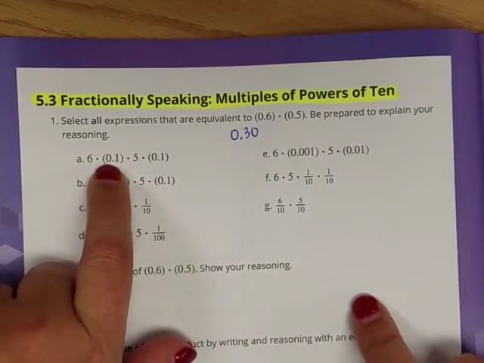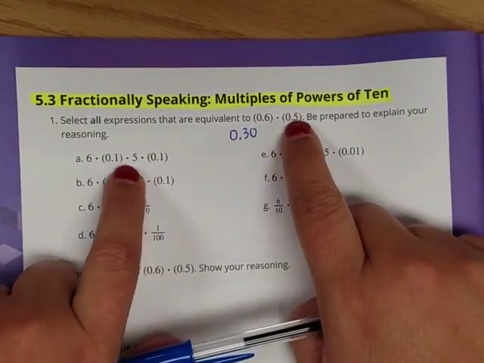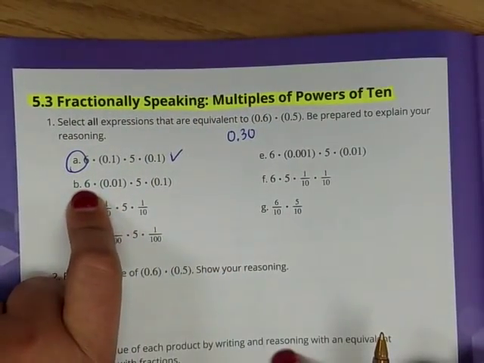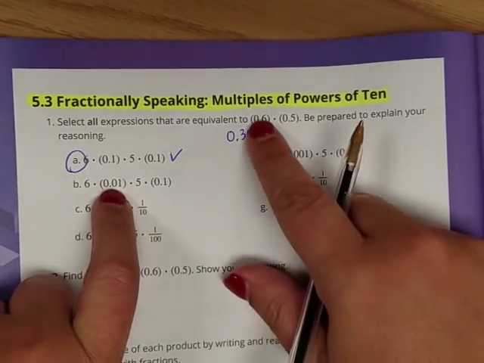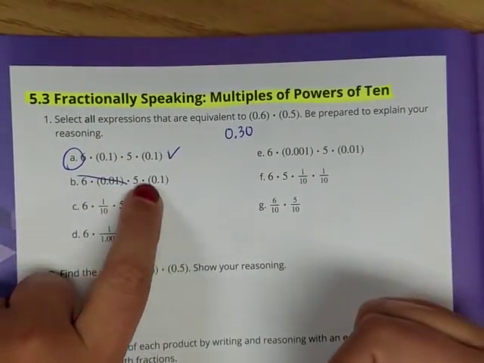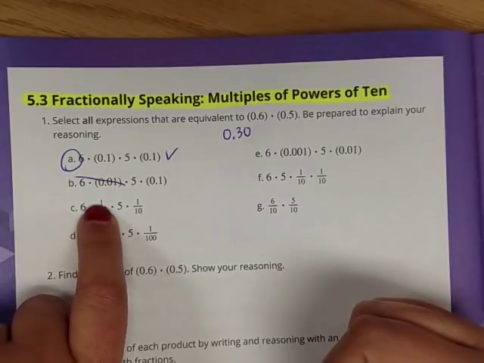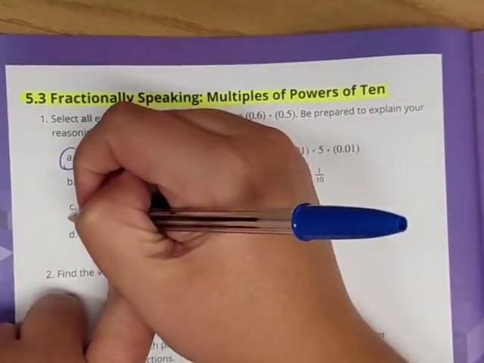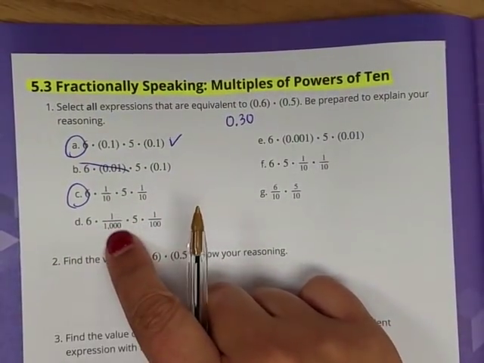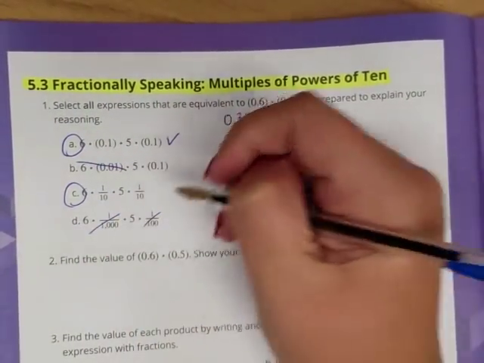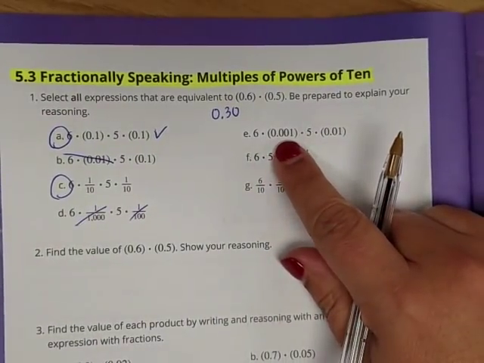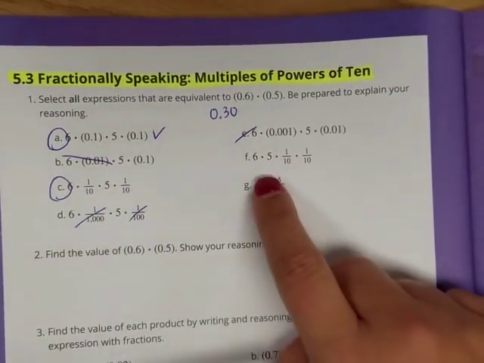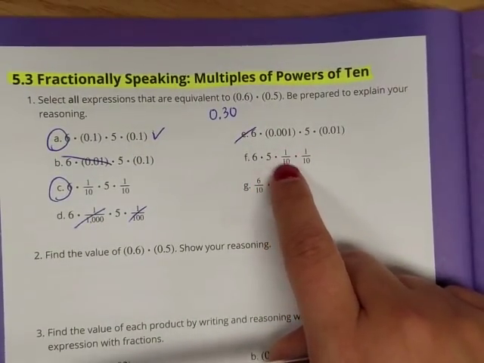So 6 times 0.1 is 0.6, and 5 times 0.1 is 0.5, and this one is good. So that's a good one. 6 times 1/100th, no, that's not the right number, so that can't be it. That one's good, but that one's not. 6 times 1/10, yes. 5 times 1/10, yes. So that actually does work. 6 times 1/1000th, no, and no. 6 times 1/1000th times 5 times 1/100th, no. 6 times 5 times 1/10 times 1/10.